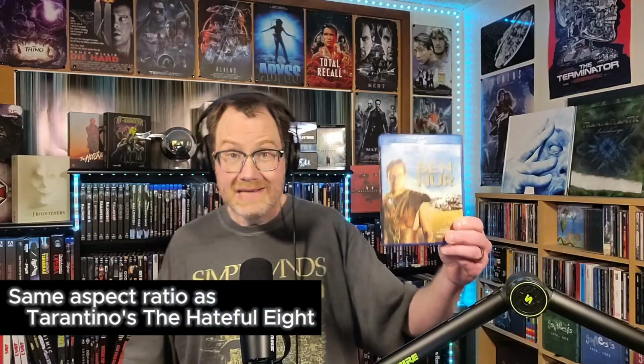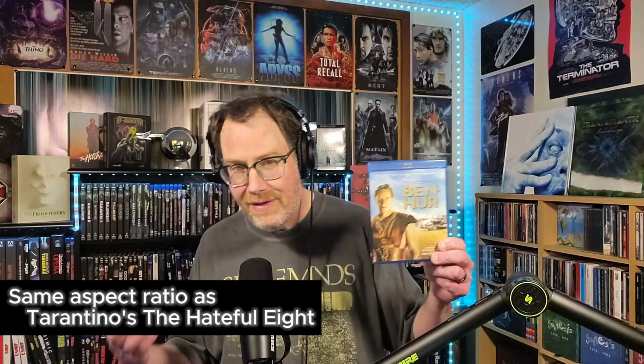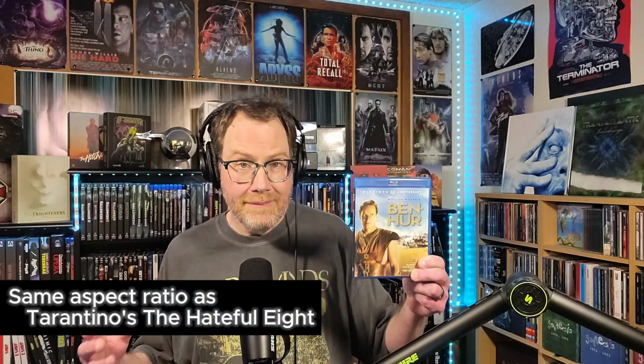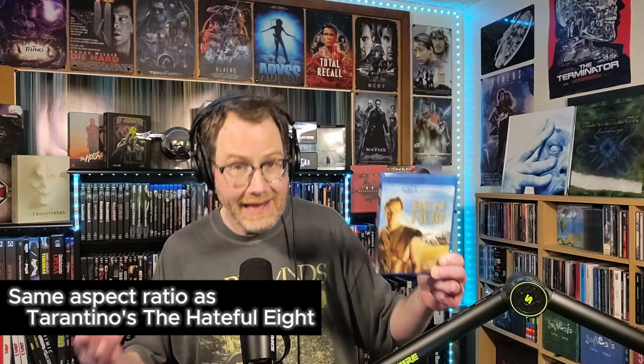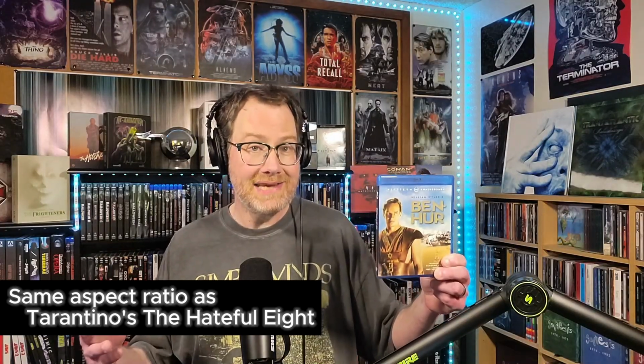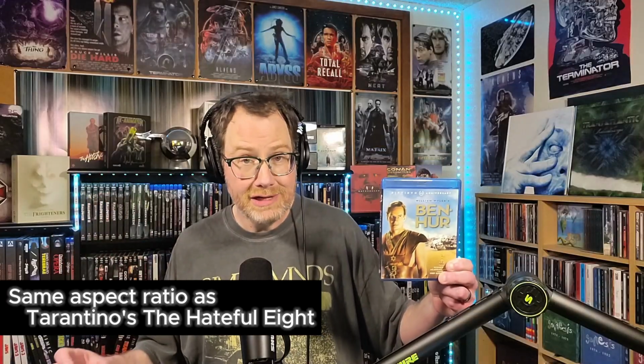It looks great, but if you get a movie like this and you're expecting it to fill up the entirety of your screen, you're definitely going to be in for a disappointment because it does not do that with an aspect ratio like this. You would need a TV or a screen that is the same size and shape as that aspect ratio, which is 2.76 to 1. So yeah, Ben-Hur, you get some serious black bars with that one.